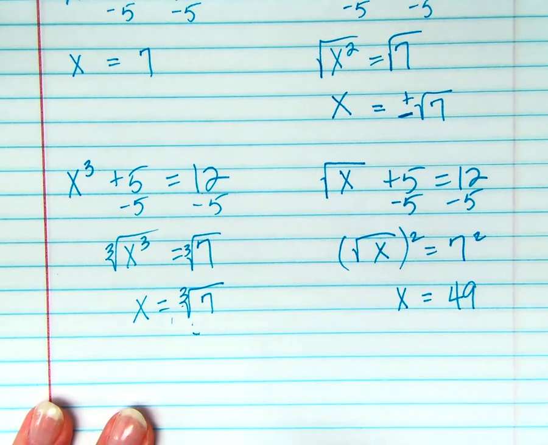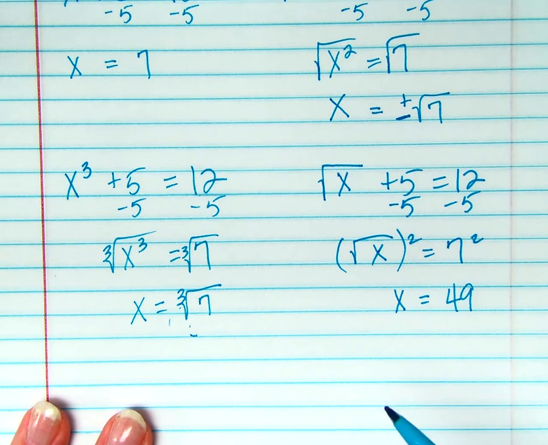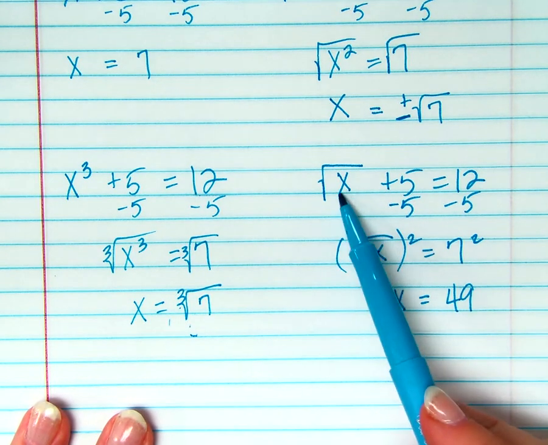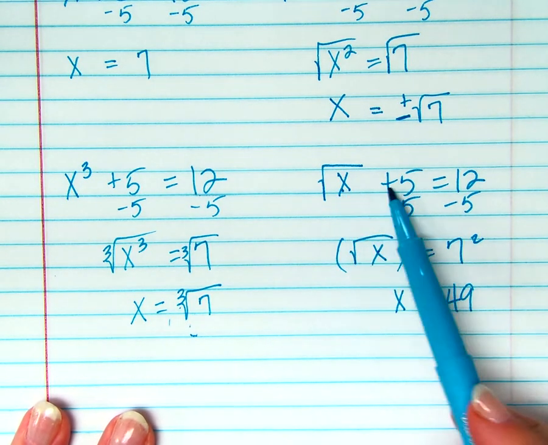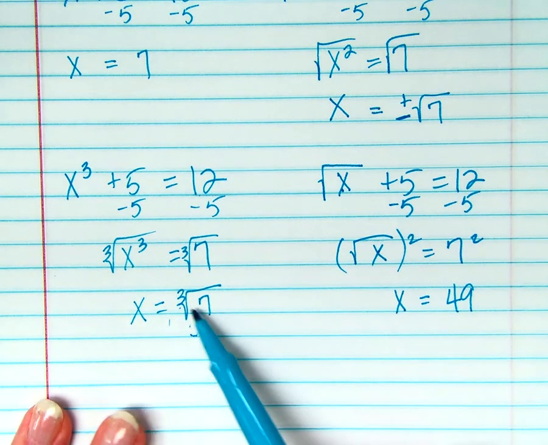Is it right? Yeah, I forgot to do those on those two. You did that in your head, didn't you, though? Yeah. Oh, of course you did. Okay, let's check, though, for sure. Square root of 49 is 7, plus 5. Is that right? Okay, let's check these just to make sure.